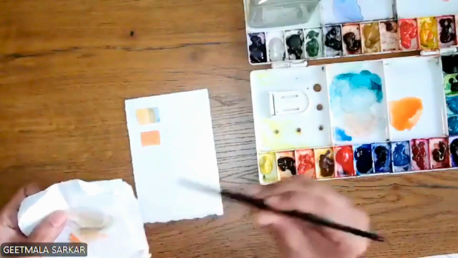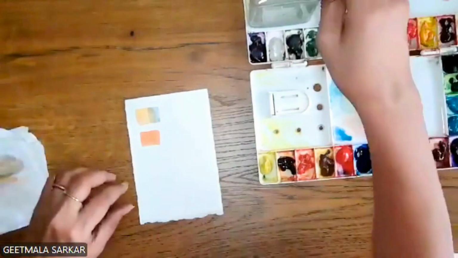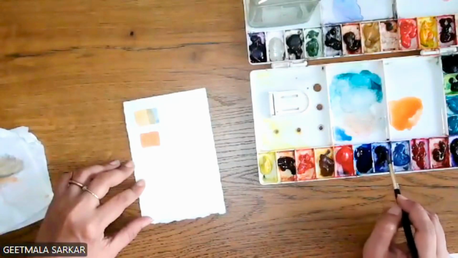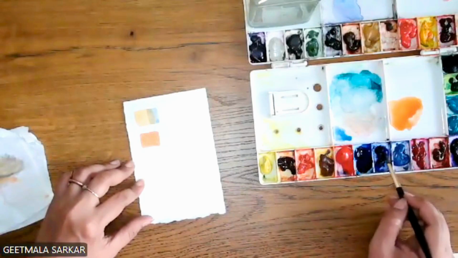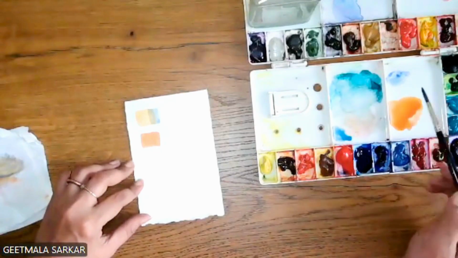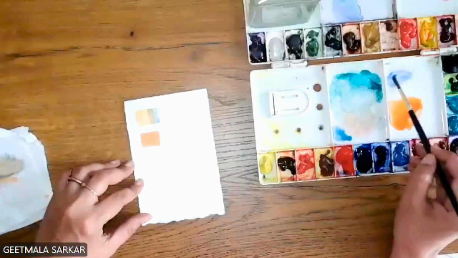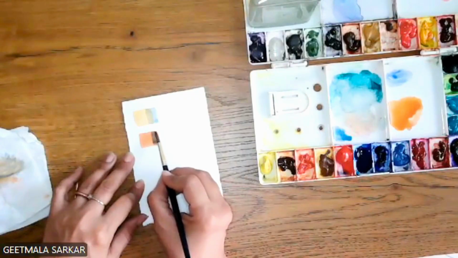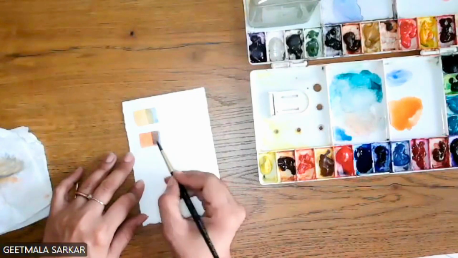Wipe and wash your brush and let's create the shadow color for mid value orange. So I'm taking French ultramarine over here. Placing partly on the square and partly on the white of the paper.